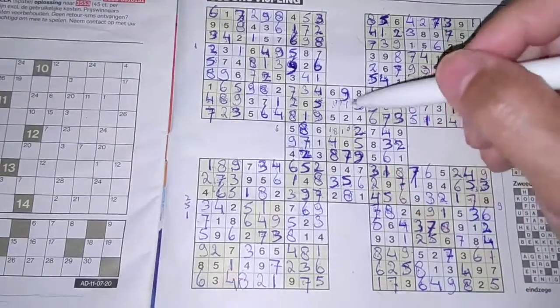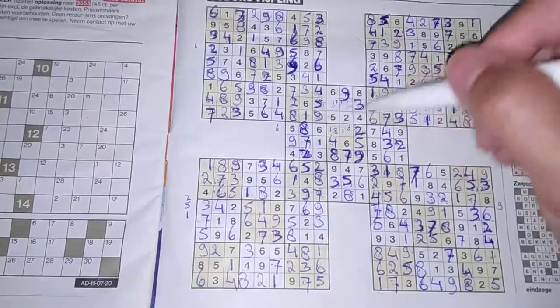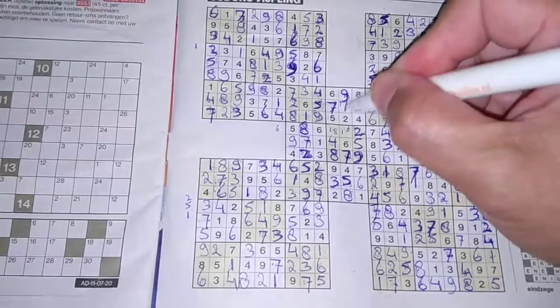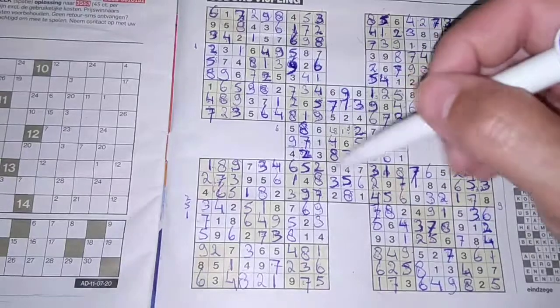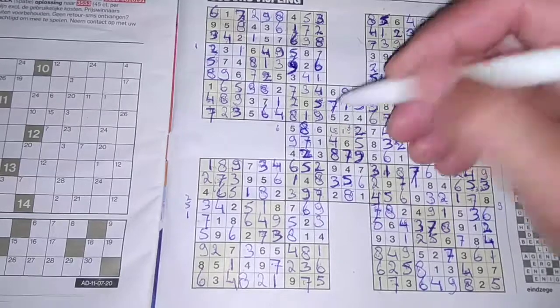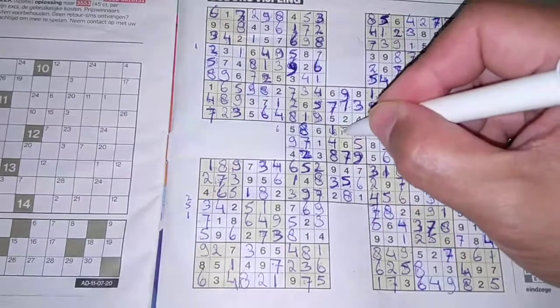I have here 7 and 1 in this big square. Now we have a 7 there. So this should be the 7 and this should be the 1. 2 boxes left, the 1 and the 3. In this big square we have a 1 there. So this cannot be a 1. This should be the 1 and this should be the 3.